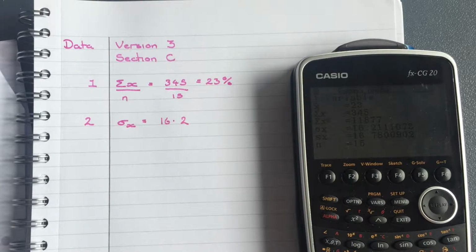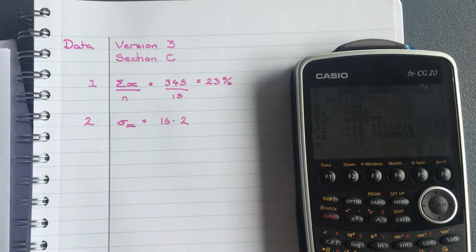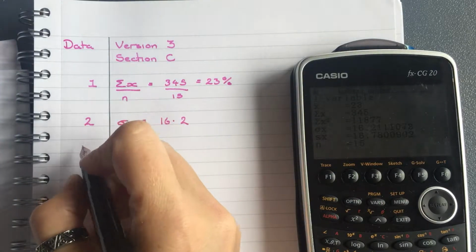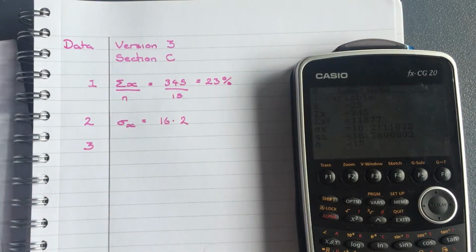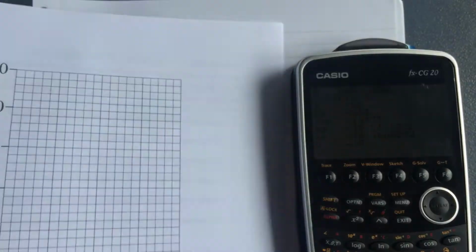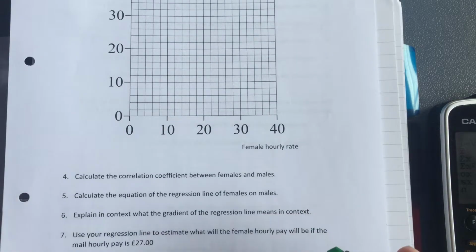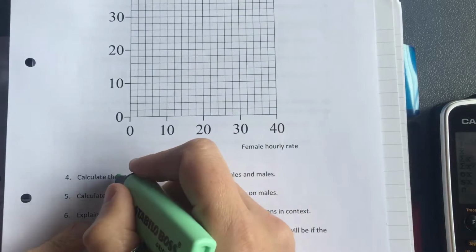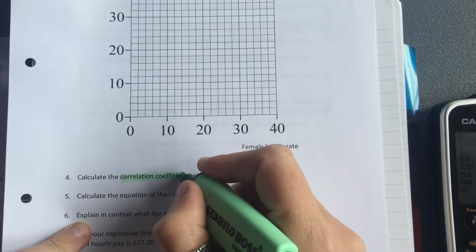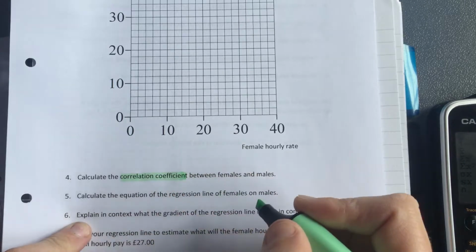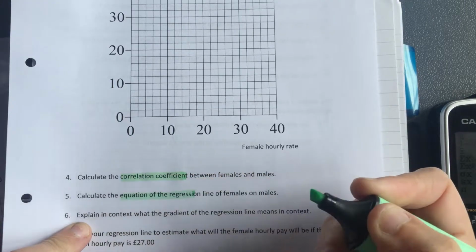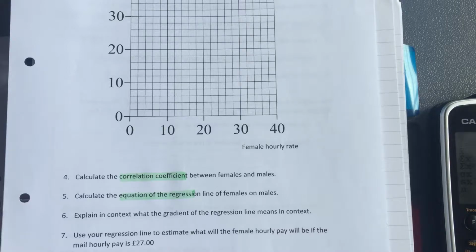Okay, next we are asked to plot a scatter diagram. Now hopefully everybody can do that. Then we've got things like the correlation coefficient between males and females. So this correlation coefficient, we also need an equation of regression, and we then need to know about what it actually does.